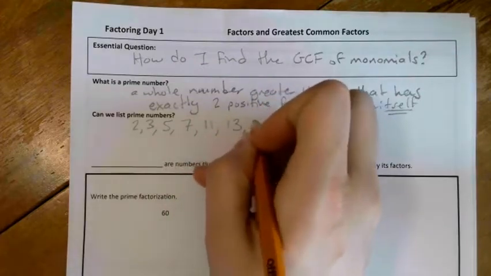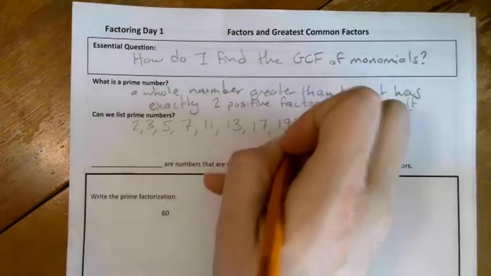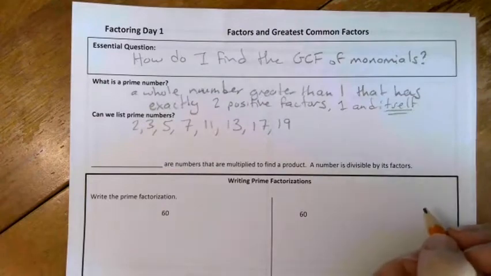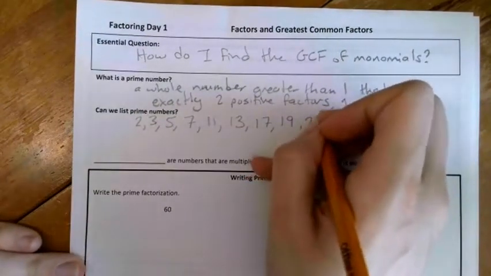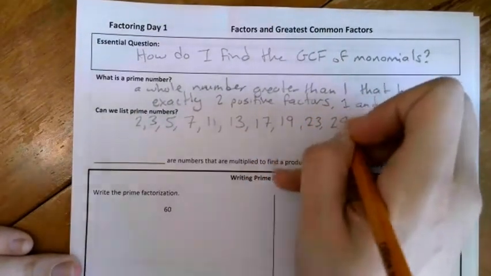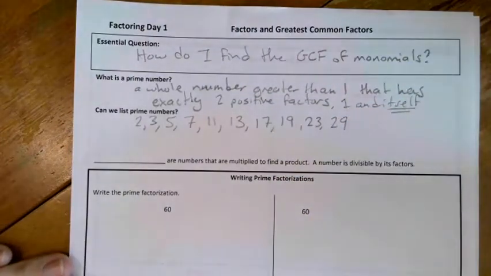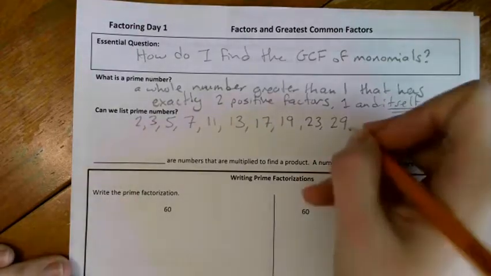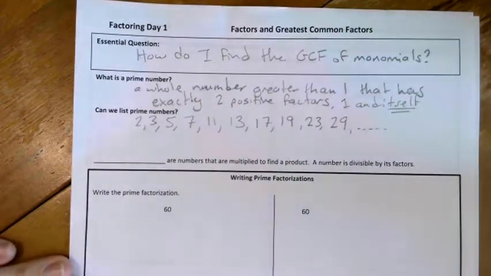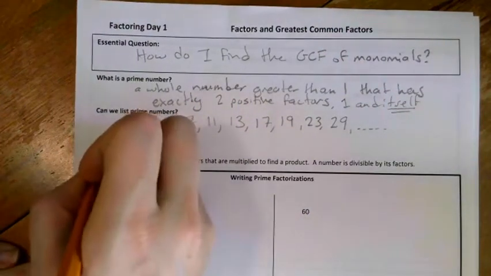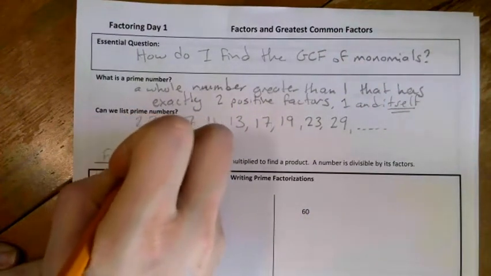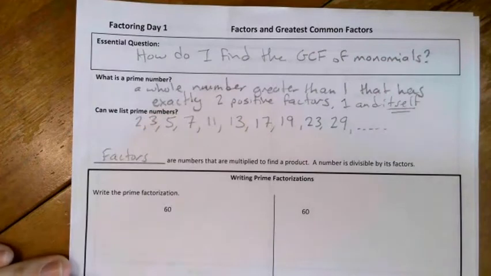Then we'd have 13, 17, 19. Then we have 23, 29. And we could keep going, right? We'd have 31, and then 37, then 41. There's lots and lots of primes. So these keep going. So factors are numbers that are multiplied to find a product. A number is divisible by its factors. That's just a different way of writing it.